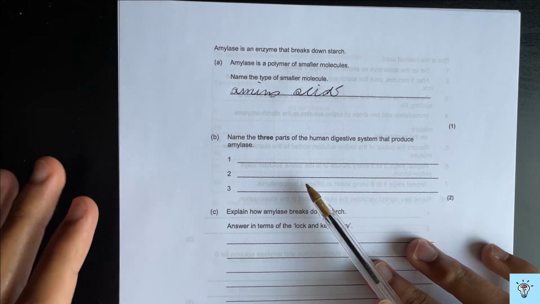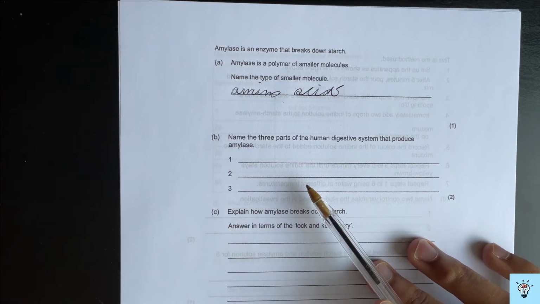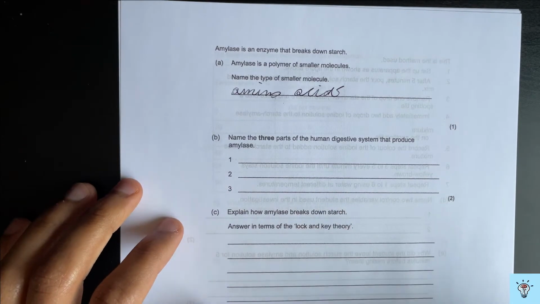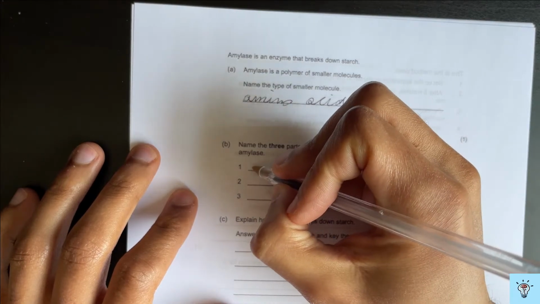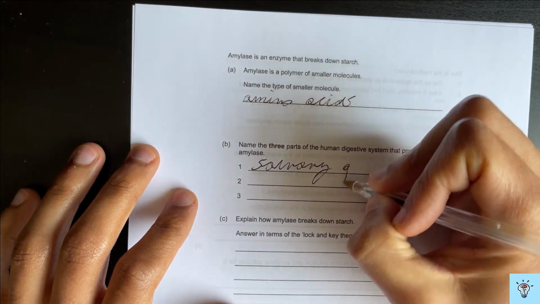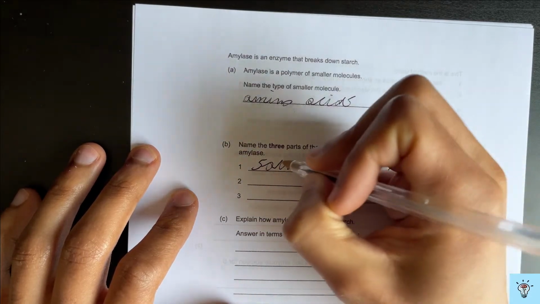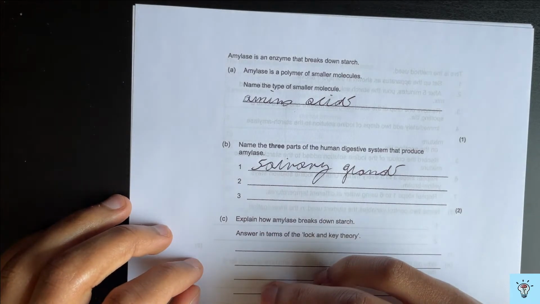That's where the digestion happens. So the specific organs that produce this enzyme in the mouth are the salivary glands. So you can start there. And that's going to be our first place.